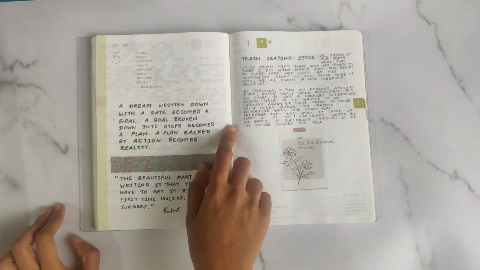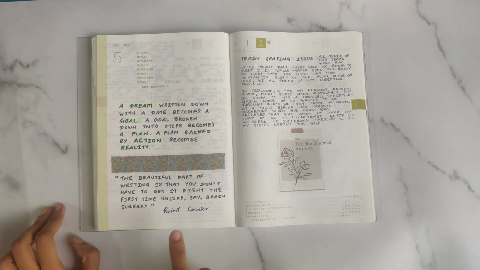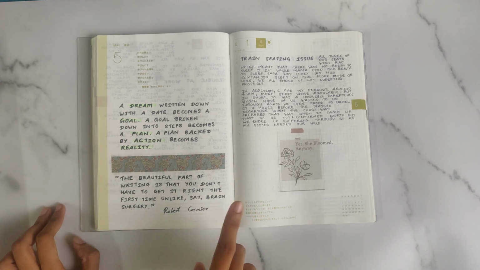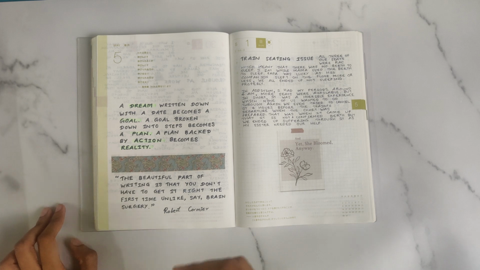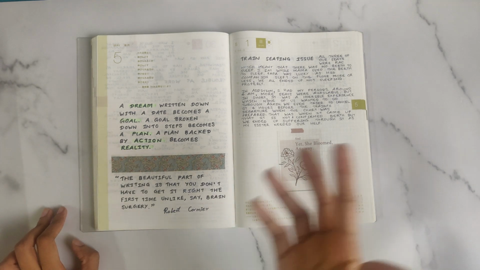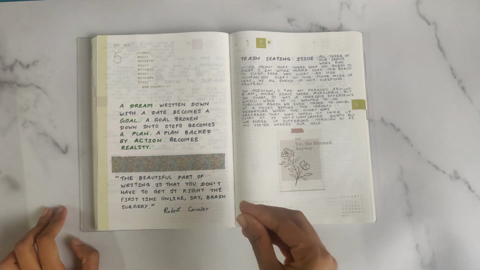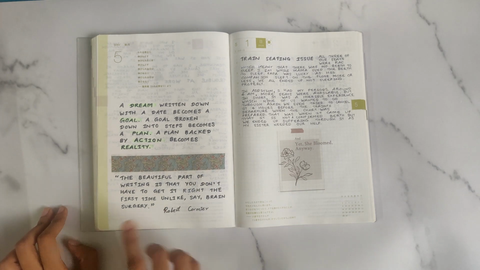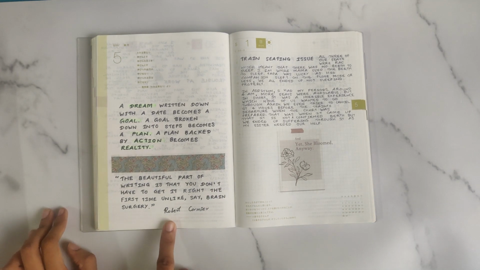So here I have a few words. A dream written down with a date becomes a goal, broken down into steps becomes a plan, backed by action becomes reality. I think that is so true. Specifically in our community, I think that is something that we have to really think about. I won't speak much on that, so let's go to the second one.